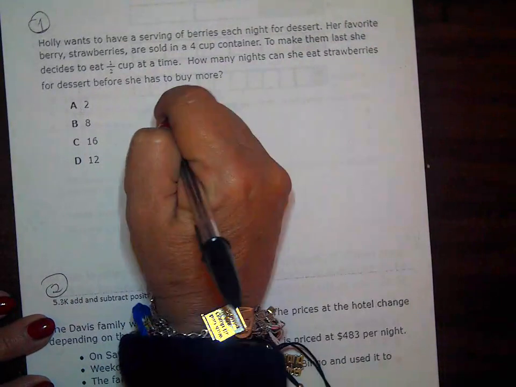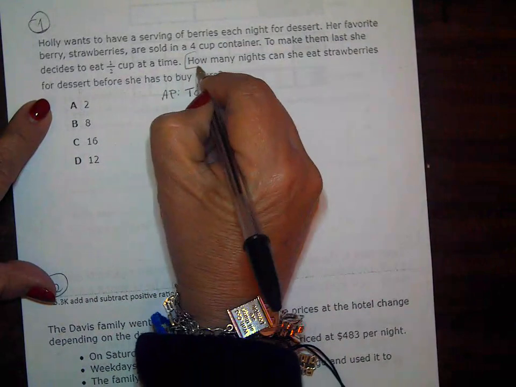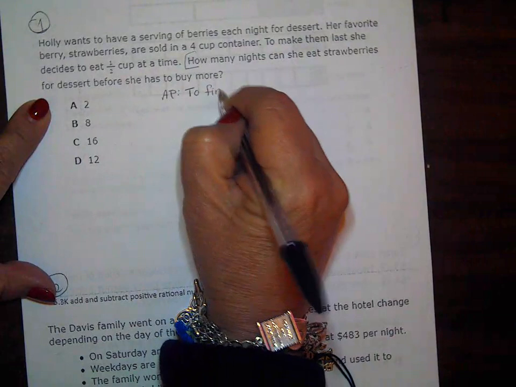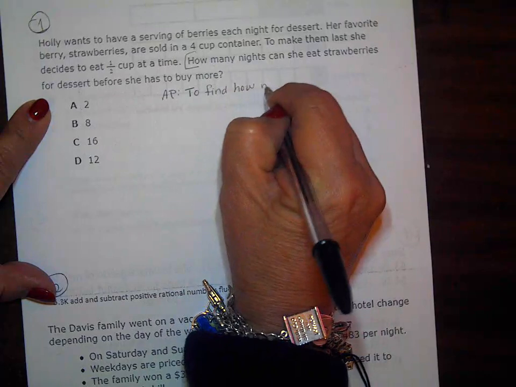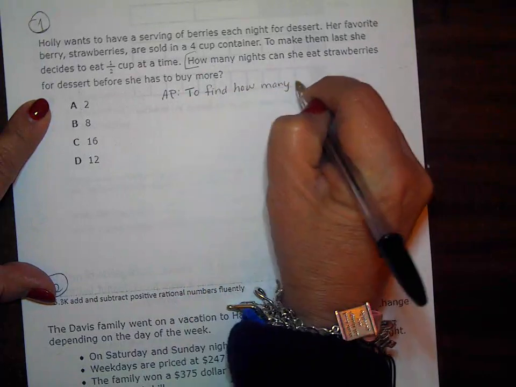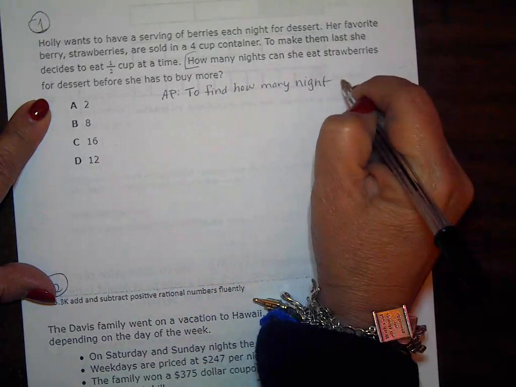I have to write down my author's purpose because without it, I don't know what I'm looking for. So I need to find how many nights she can eat strawberries.